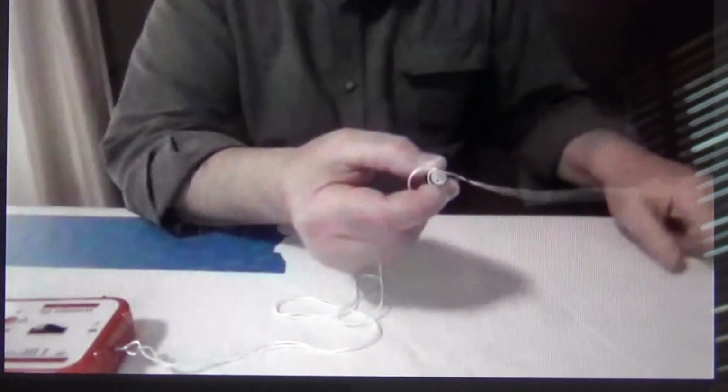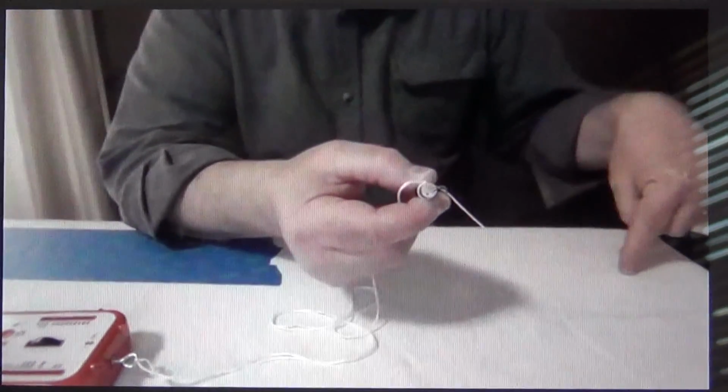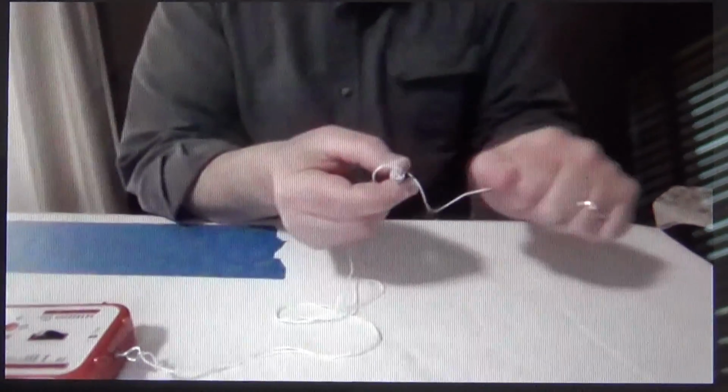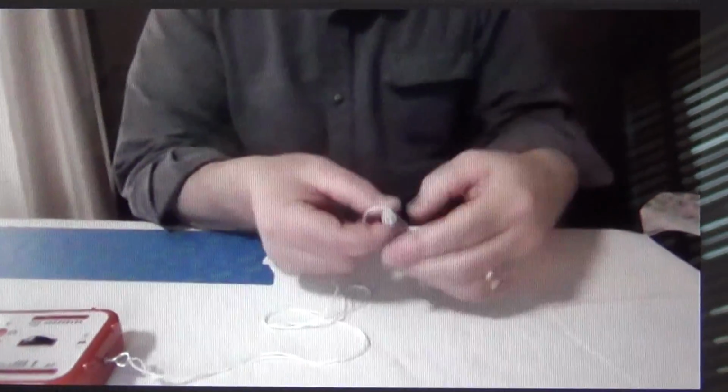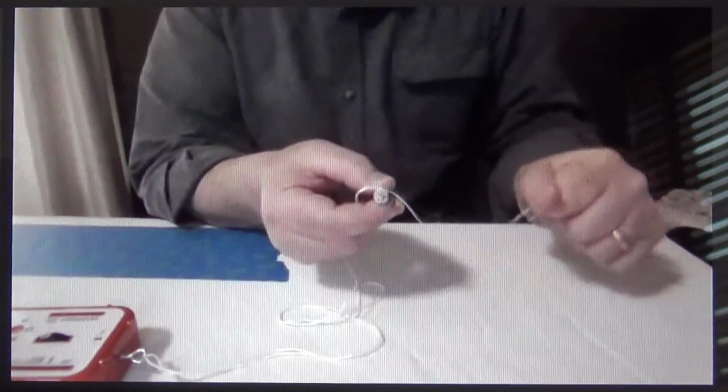Okay, now the other end of the string, if you can see, it's going off the end of my table. Underneath here is the leg of my table, and I've tied the string, see that? I've tied the string to that leg going off the side of the table. So it's anchored really well, it won't move.